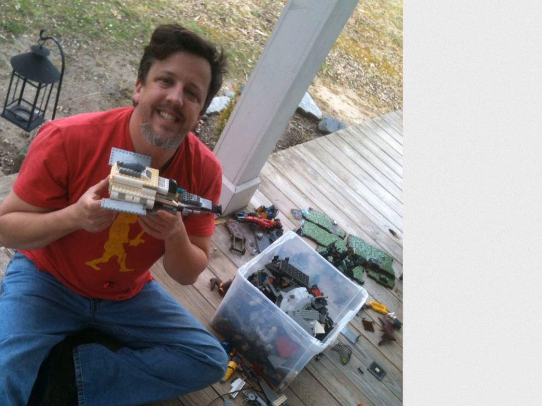The Middle Passage. And I built this Lego starship right here. Good day.